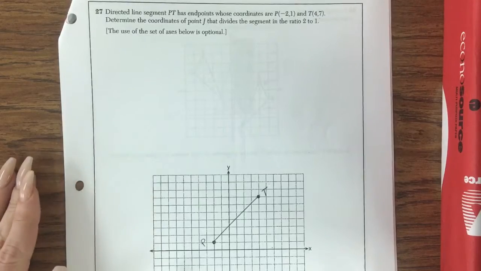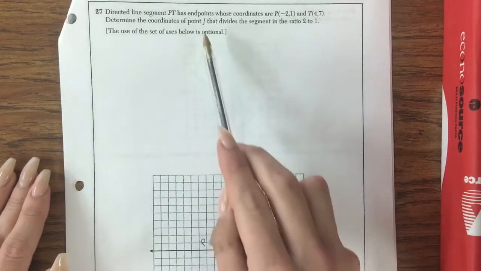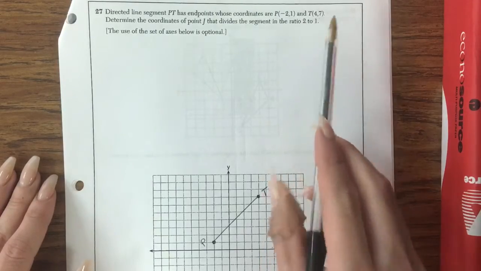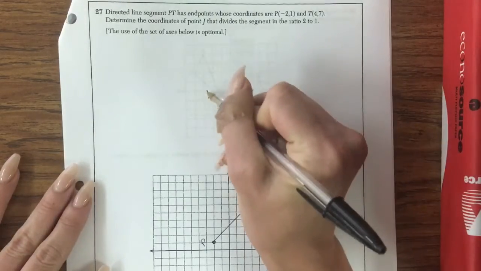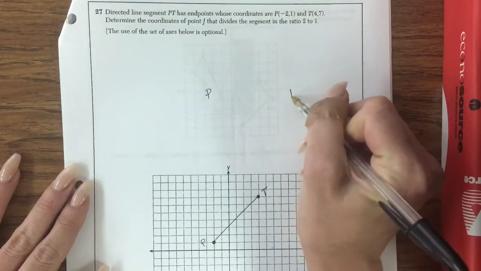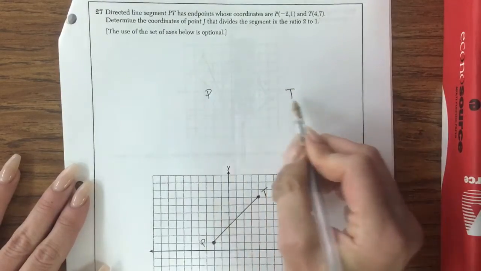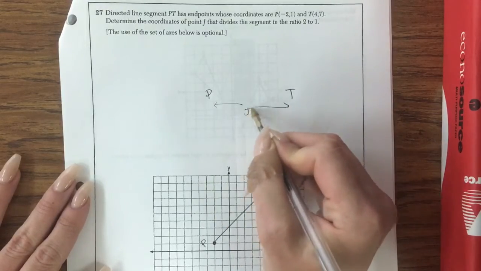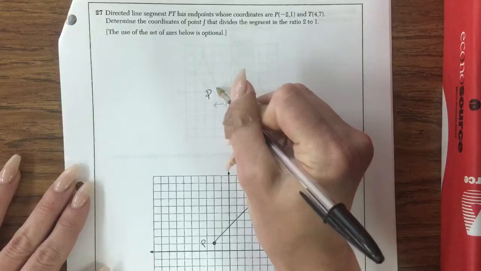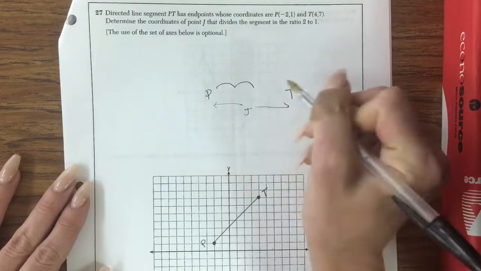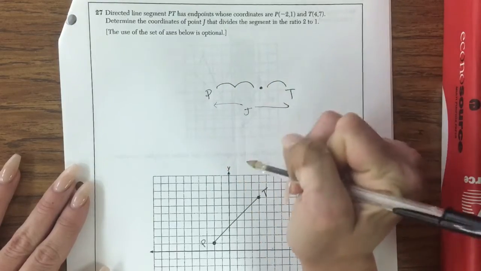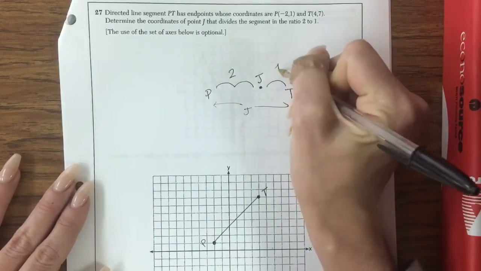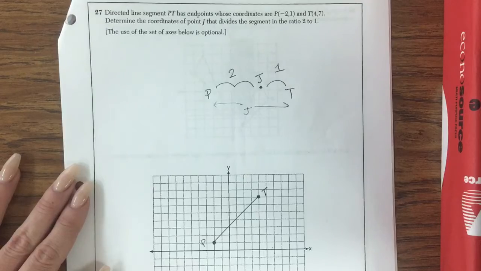So with those points, I can go back and read the problem. It says coordinate J will divide my segment into a ratio of 2 to 1, which means P and T. J needs to go somewhere in between, so that you have 2 sections to the left of J and 1 section to the right of J. Does that make sense? That's what a 2 to 1 ratio would be.